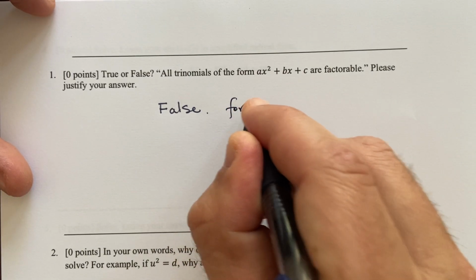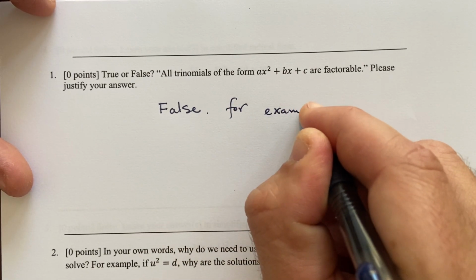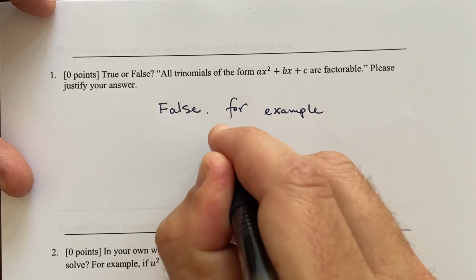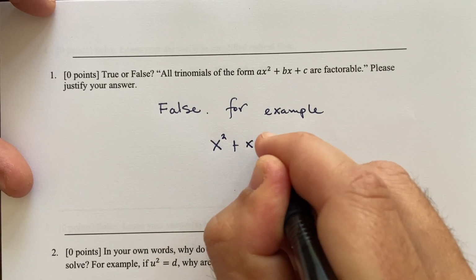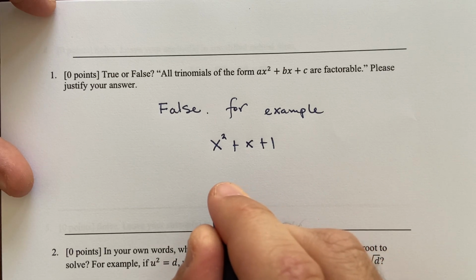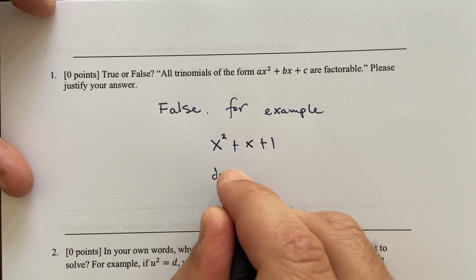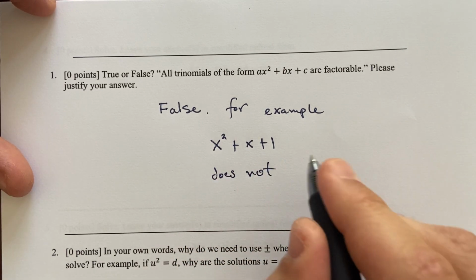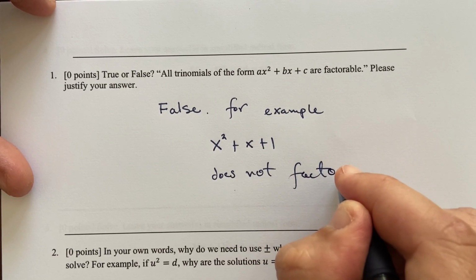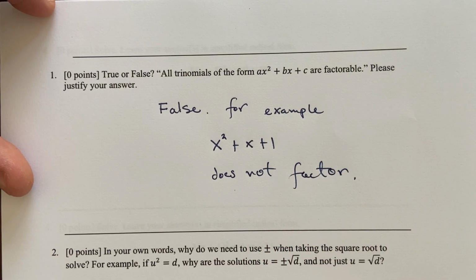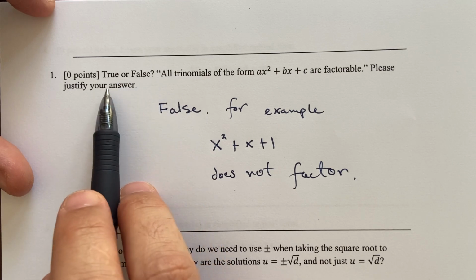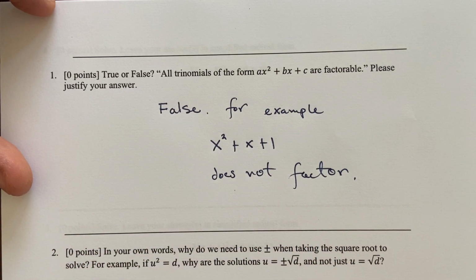So for example, x squared plus x plus 1 does not factor. That would be sufficient. So false, since it was asking true or false, and then some justification.